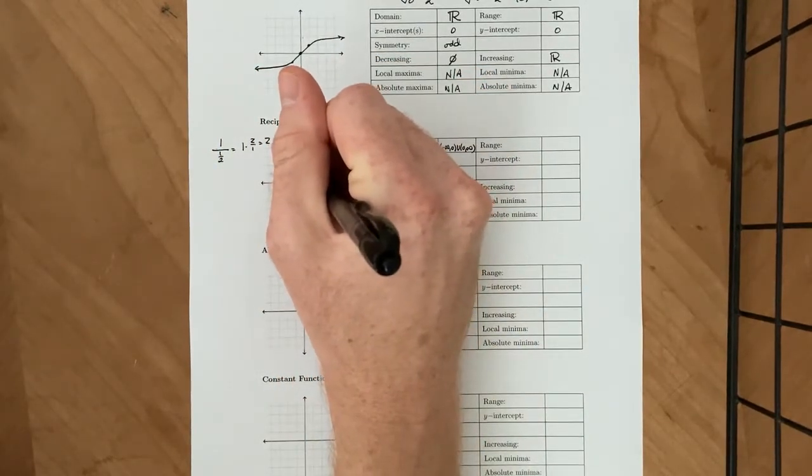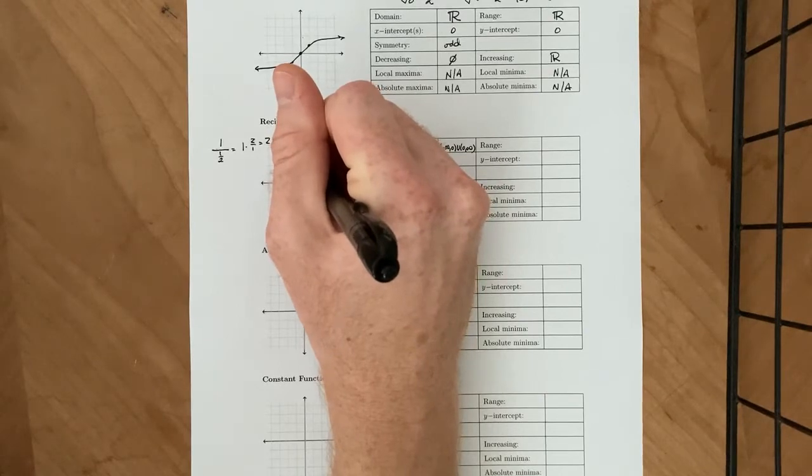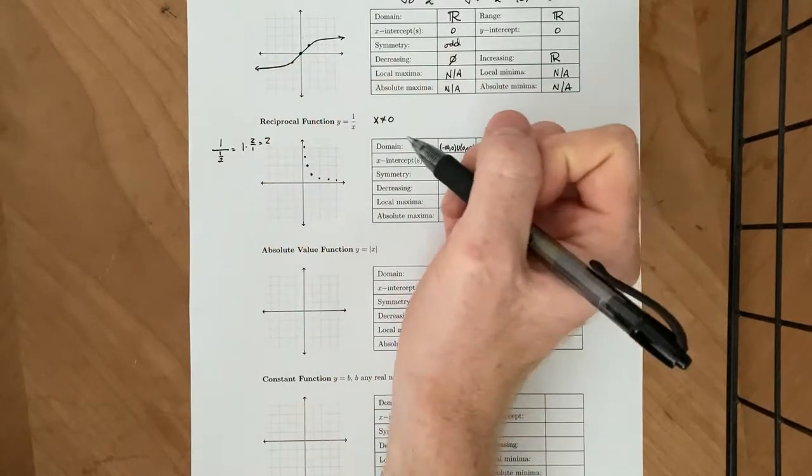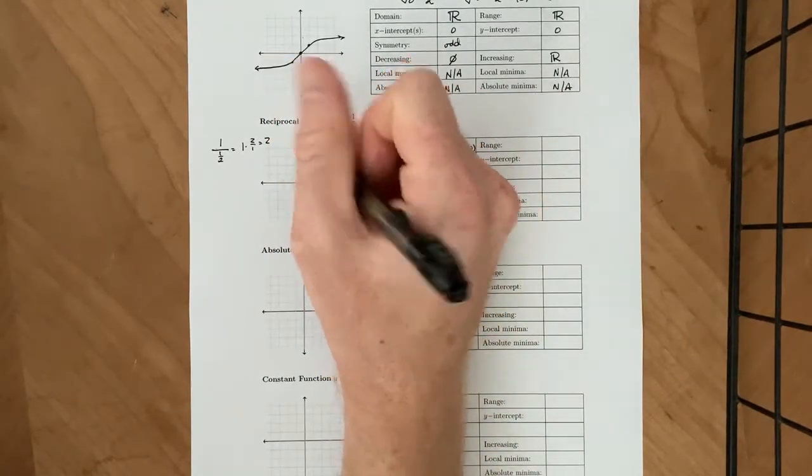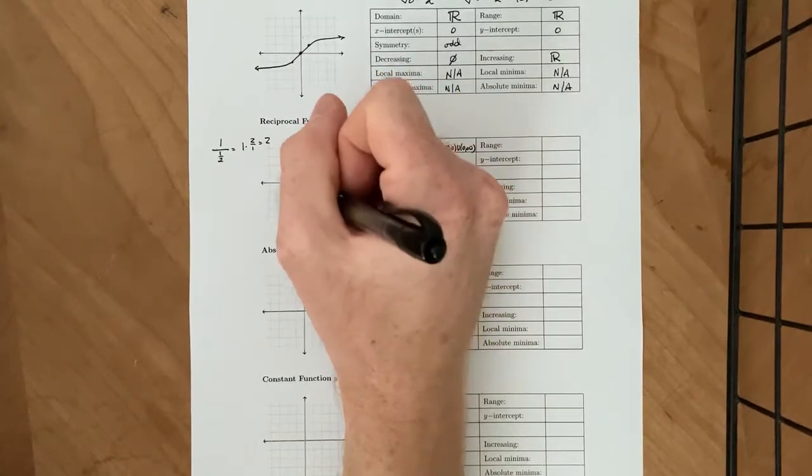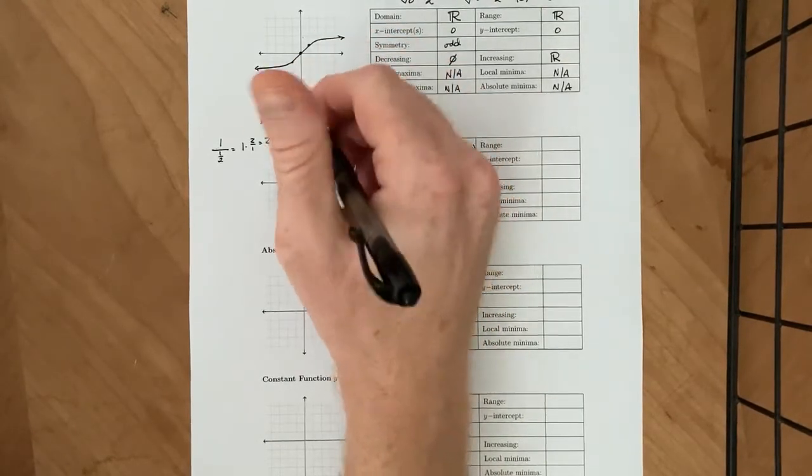So as you get closer to the y-axis, your function's graph just blows up. The closer you get to 0 with your x value, the larger the output is.